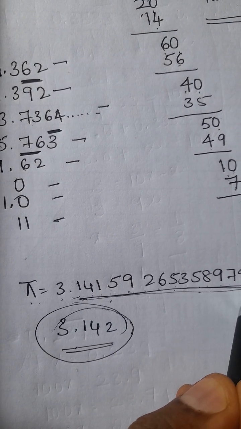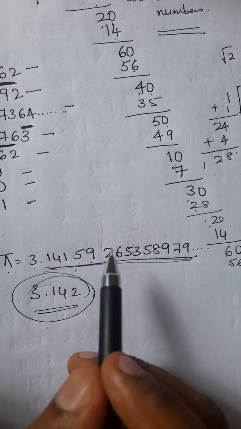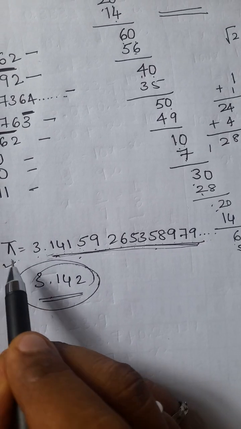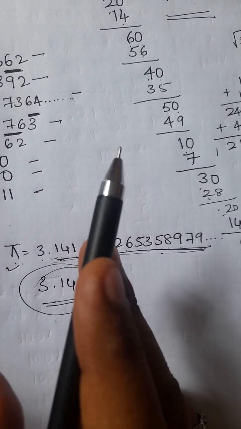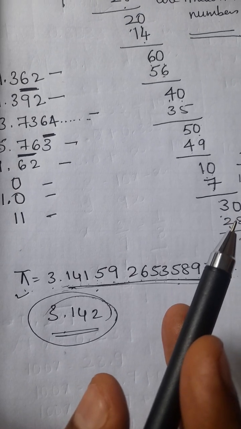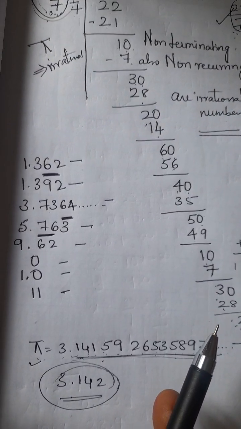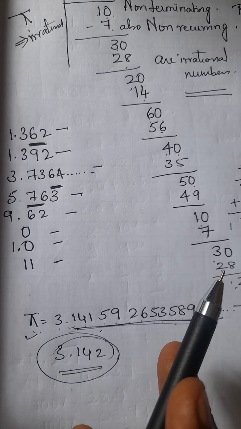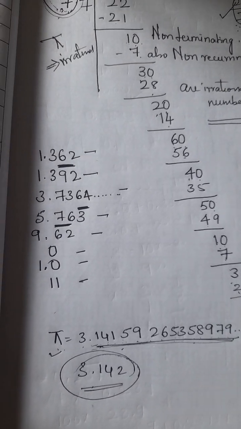The digits are not repeated, it keeps on giving different digits every time. So pi is not a rational number, but 22 by 7, when you use it for calculation purposes, is a rational number, right? 22 by 7 is a rational number, but it is not the exact value of pi.